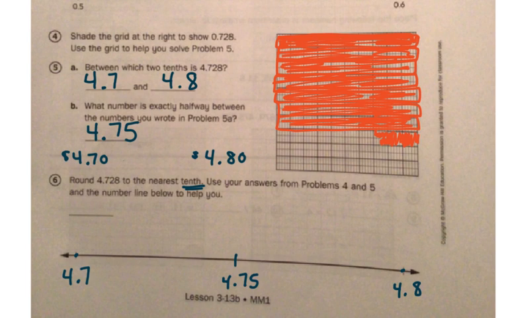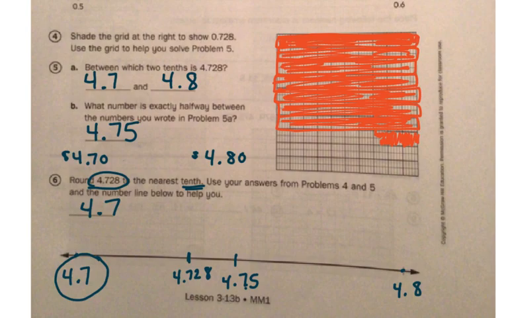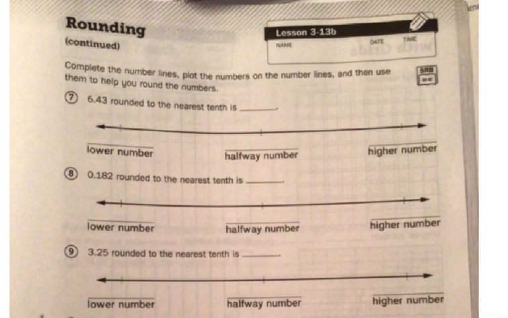And what we're doing is placing 4 and 728 thousandths. Well, 728 would be less than 75, so maybe right about here. So which one is it closer to? It is closer to 4 and 7/10.